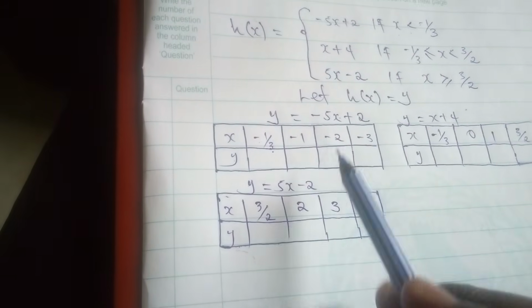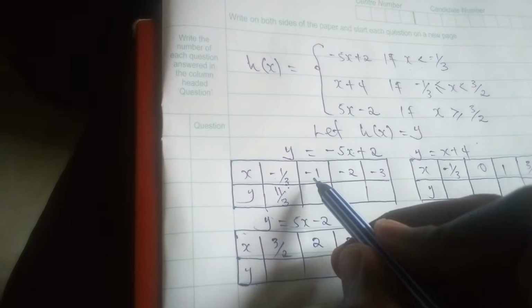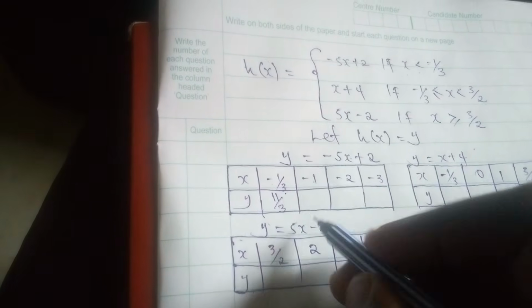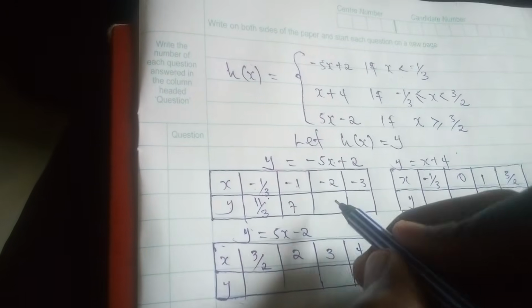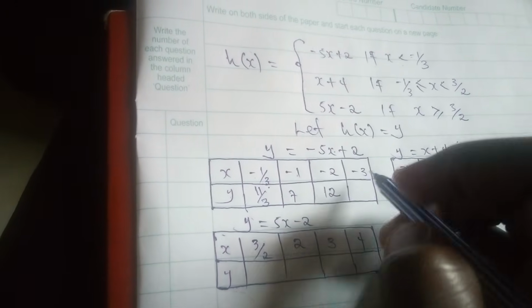So if you replace negative 1 over 3, you're going to obtain 11 over 3. And then when you replace that into that, you're going to get positive 7, and then 12, that is 17.